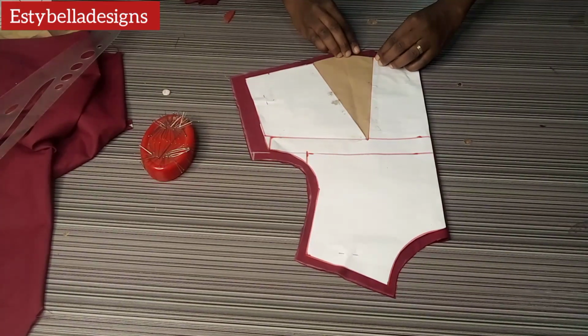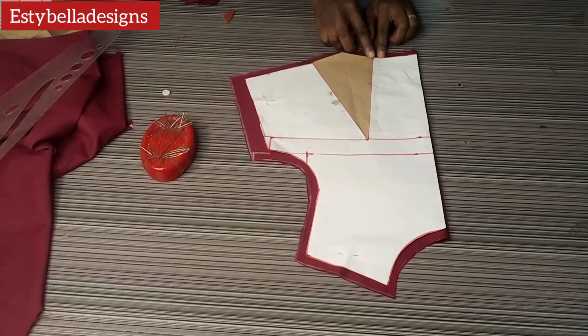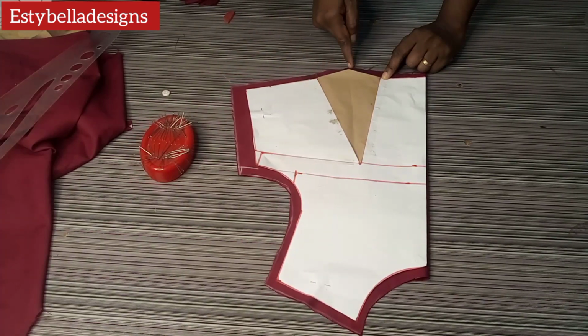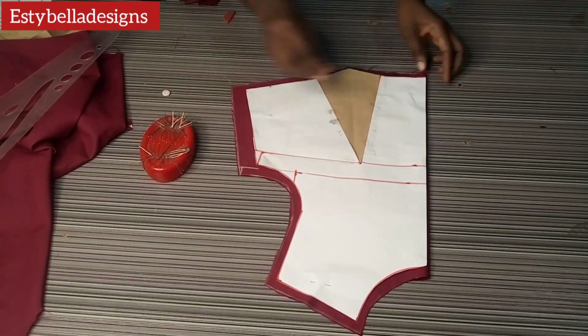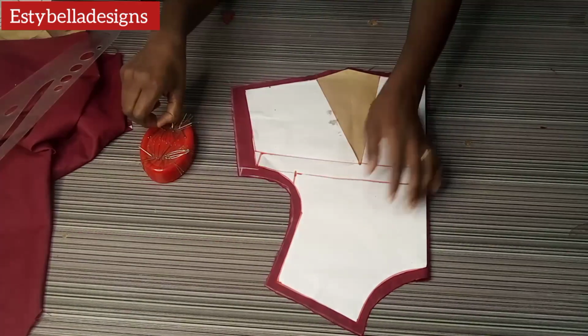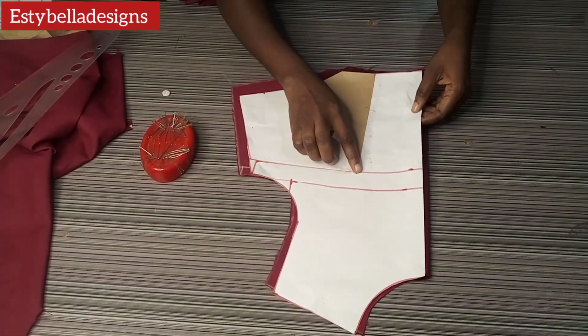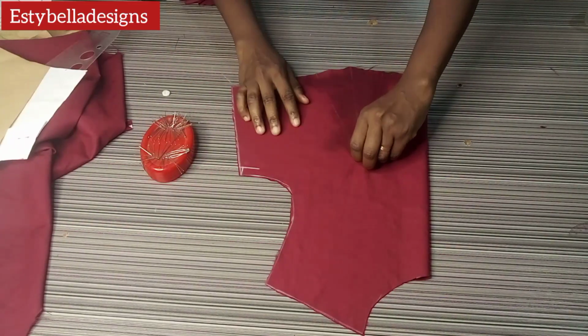You know, I've notched all the parts where the darts, all the dart legs. I marked where the dart will stop. See them here. I notched them, and I notched this middle too. So I'm going to remove the pattern now. So you see, when you are removing the pattern, make sure that the pin that you put does not go out. You see my pin is still there.